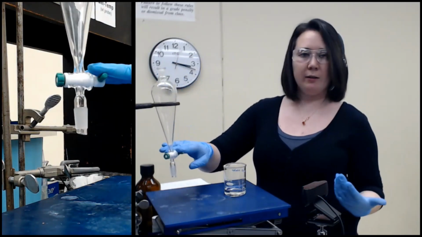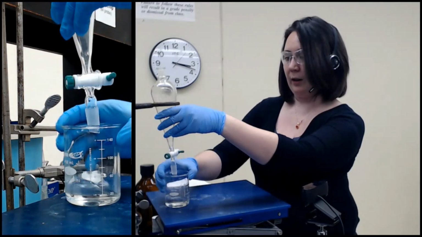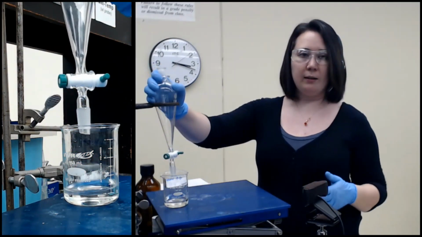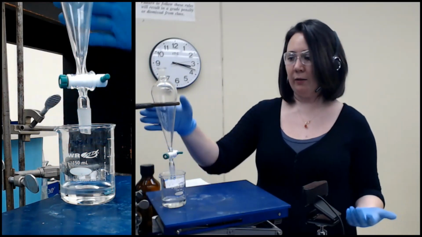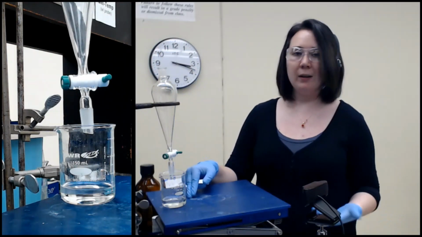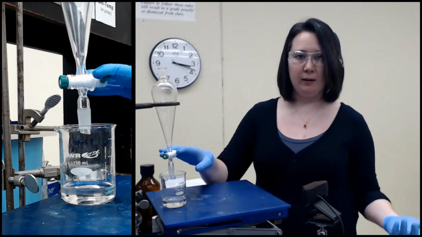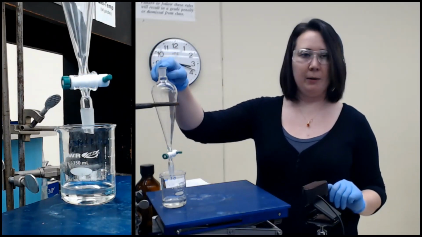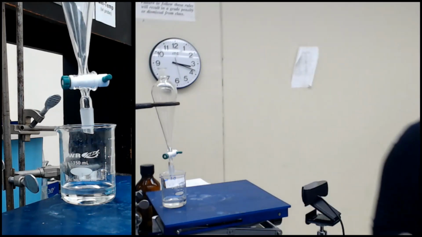You always want to make sure it's closed, but just on the off chance that it's not, because you forgot, before adding anything to your separatory funnel, you should always put a beaker or some sort of collection vessel underneath it, in case you dump in your solution and it just falls straight to the bottom. You don't want to lose it all. Now we're going to be using this, so I need a separate container here. I also need my glass stopper and then the solutions that we're going to actually be extracting with.